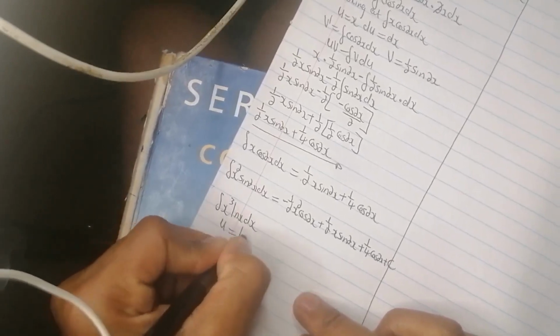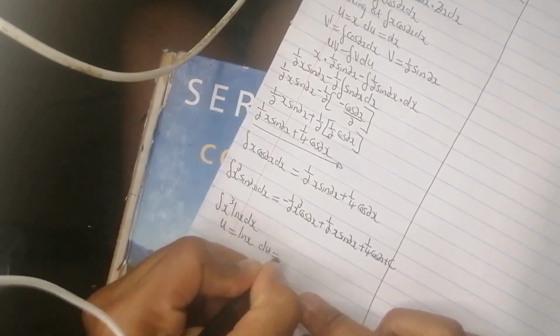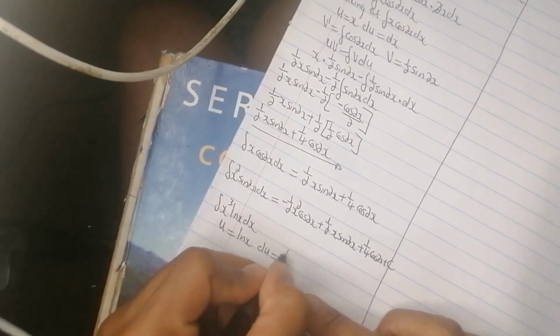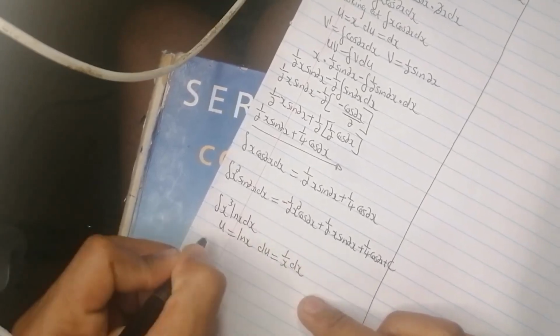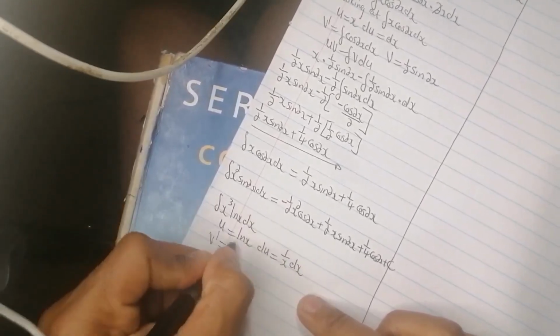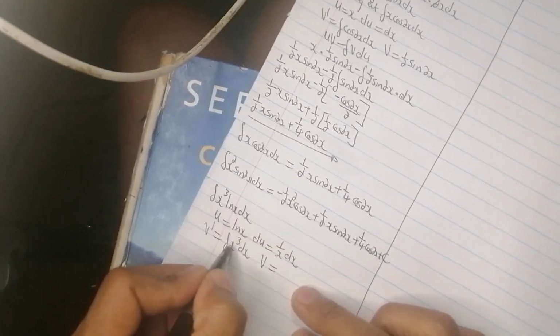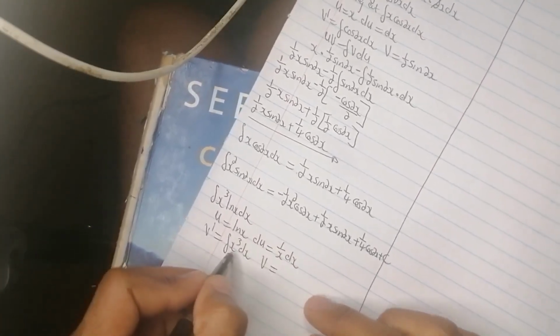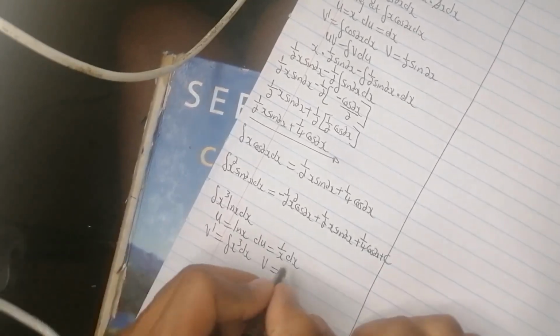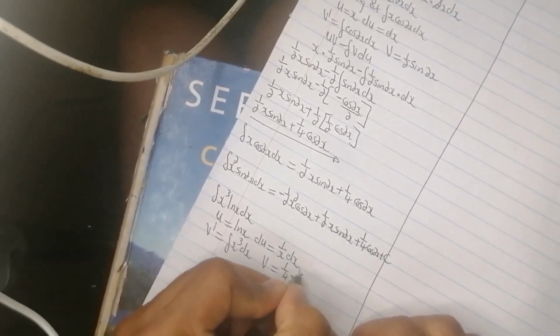So u will be ln x, du, the derivative of ln is 1 over x. V prime is whatever is left. And what is the integral of this? I said I will assume you know the basics. This is 1 over 4 x to the 4.